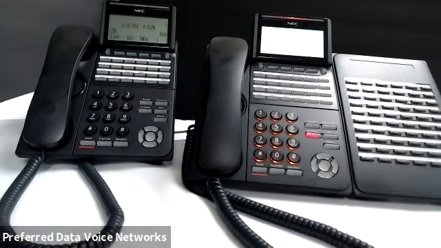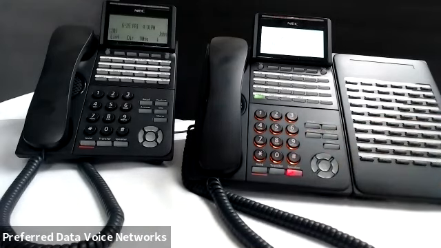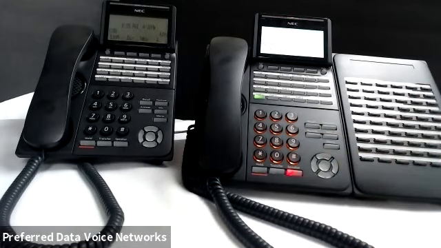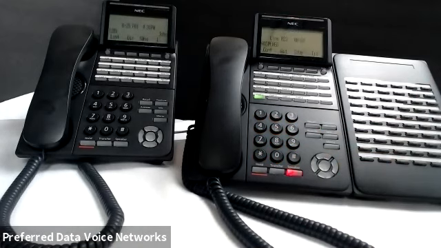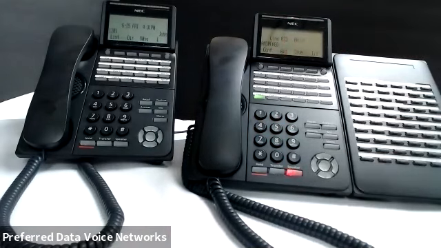To answer an incoming call, lift the handset or press the answer button. If you are already on a call, answer will place the first call on hold automatically. When you are on a call, the soft key options change to conference, repeat, save, and transfer.